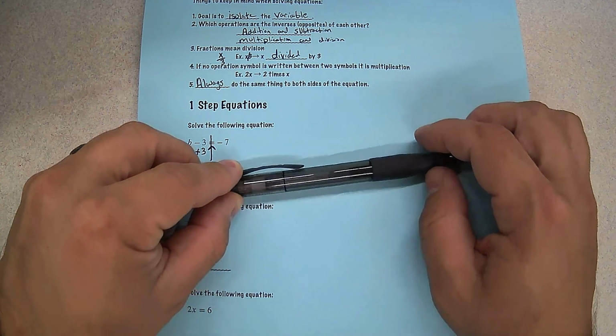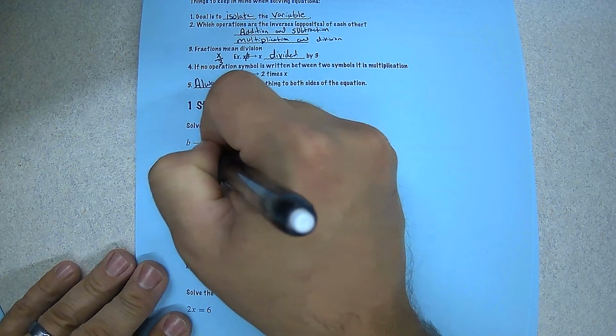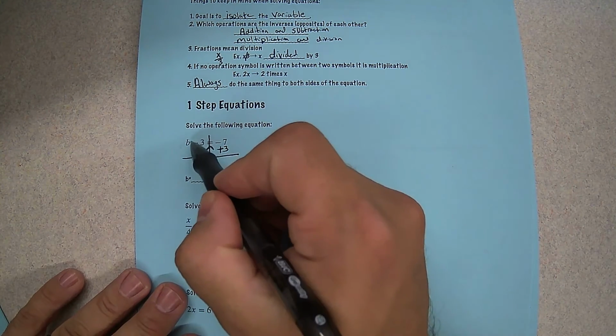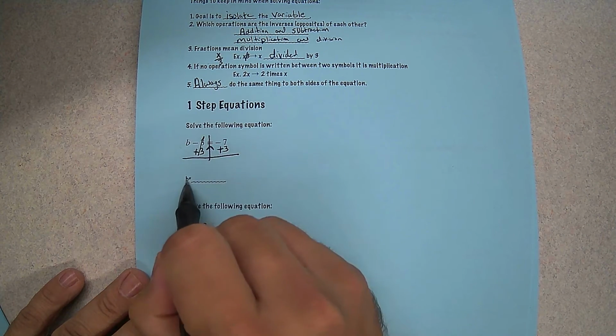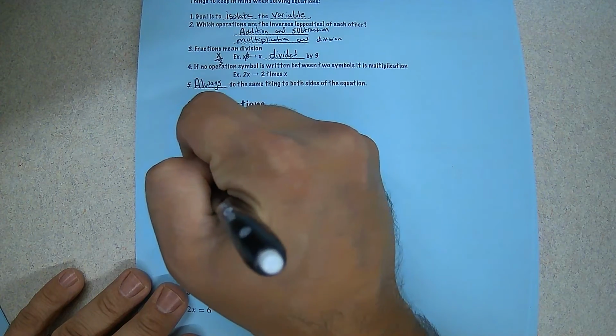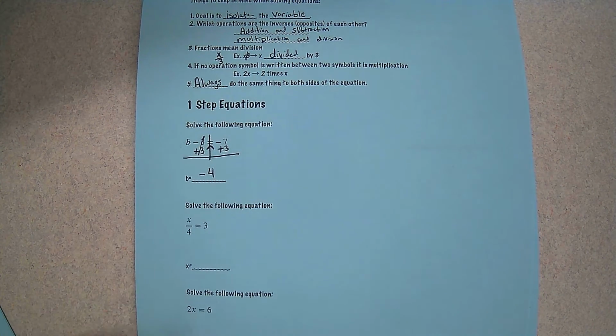So that means I'd have to add 3 things to the other side to keep it balanced. Then I draw a line underneath it. These go away. That's 0. It leaves us just with b. Negative 7 plus 3 is going to be a negative 4. And that is our solution.